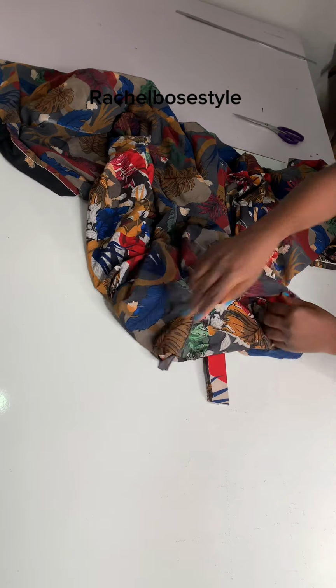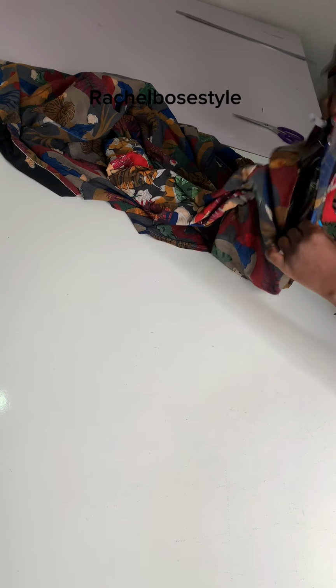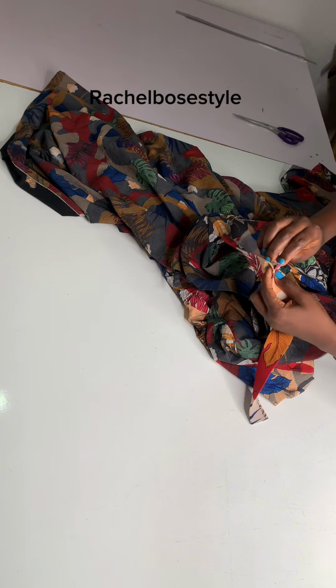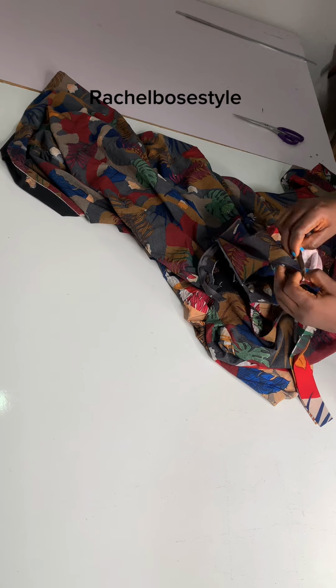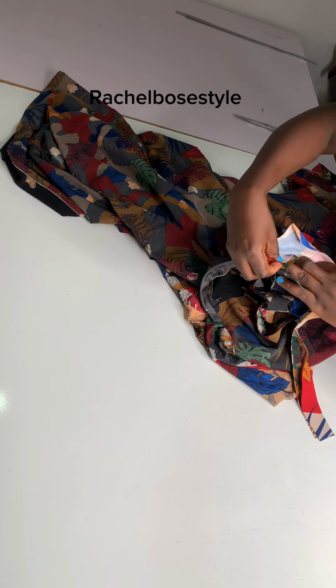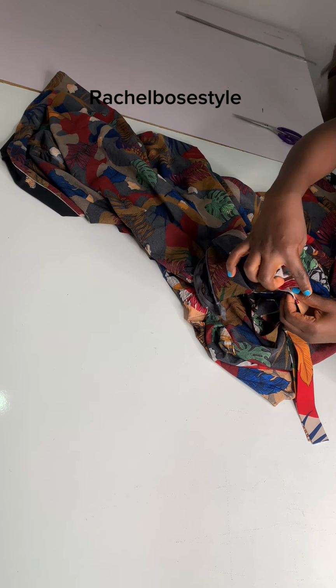The neck part starts here. Stitching is this way. Stitch this for me and turn to the side. Stitch for me and turn to the side. And also go ahead and turn to the side.